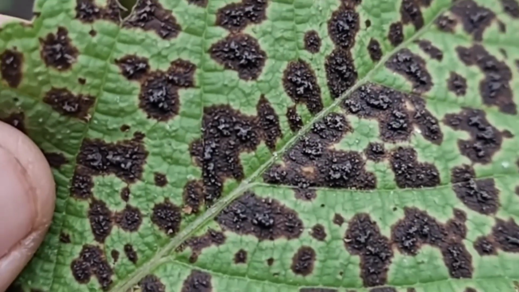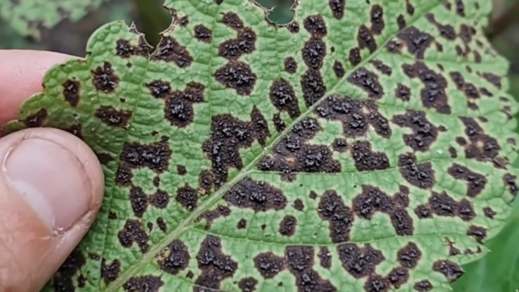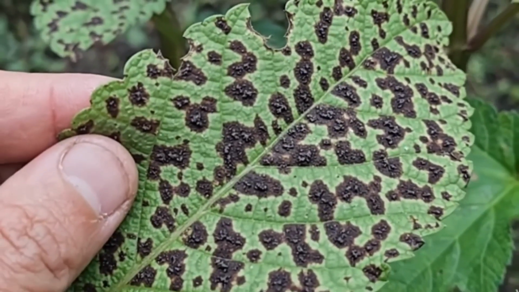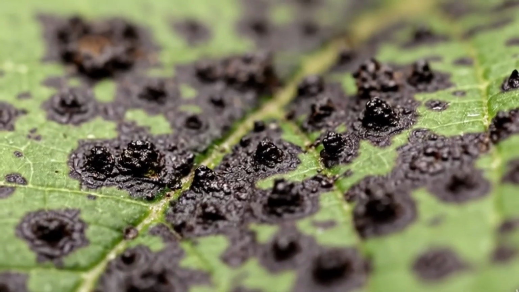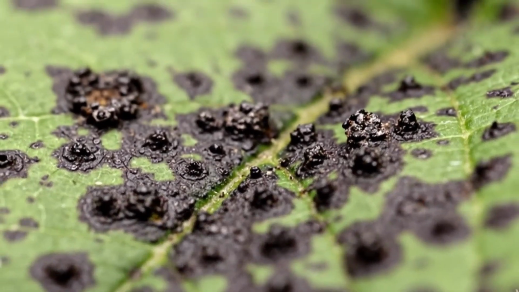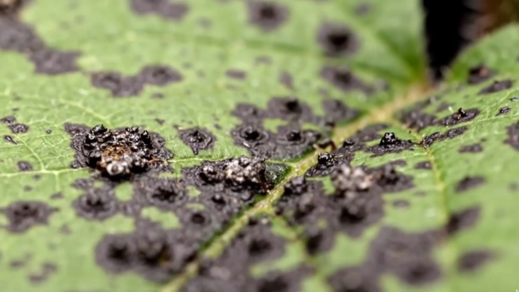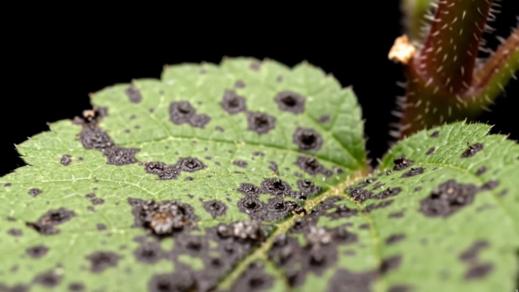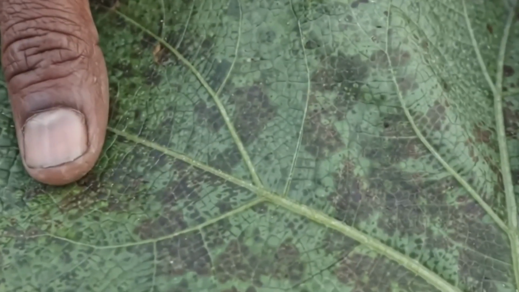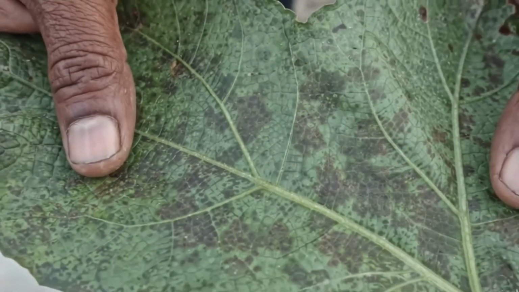To help protect plants from this issue, use only certified seeds and ensure proper spacing between plants so that leaves can dry properly through aeration. Monitor the orchard regularly, removing and destroying infected leaves appropriately. Burning them is a good option. Manage weeds effectively. Avoid stressing the plants by providing adequate watering and fertilization.